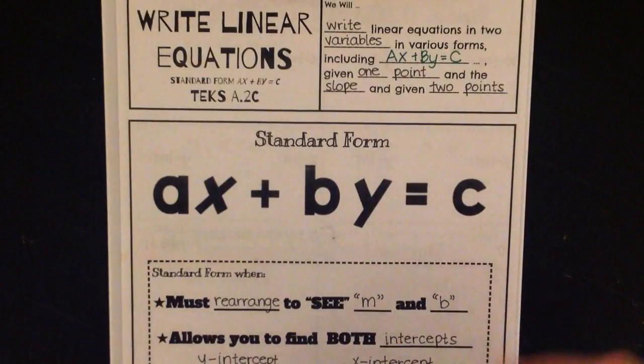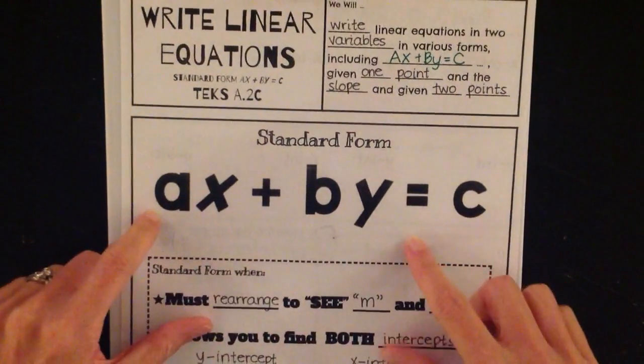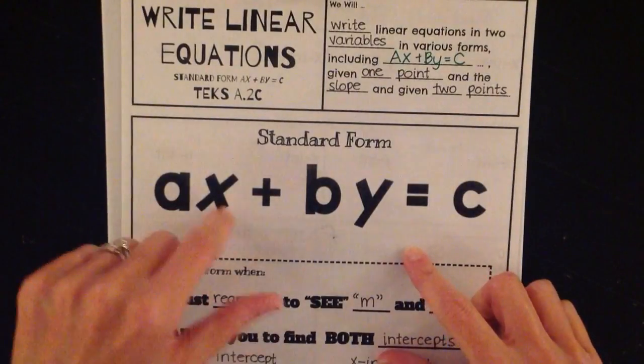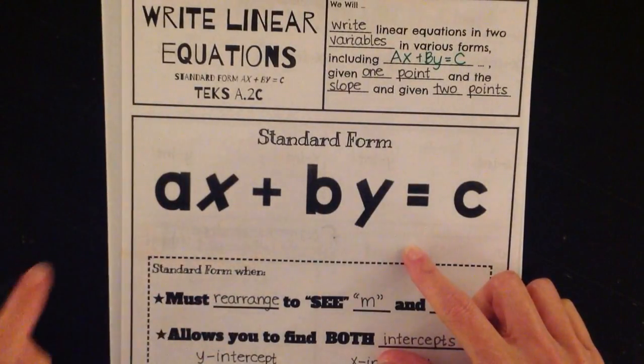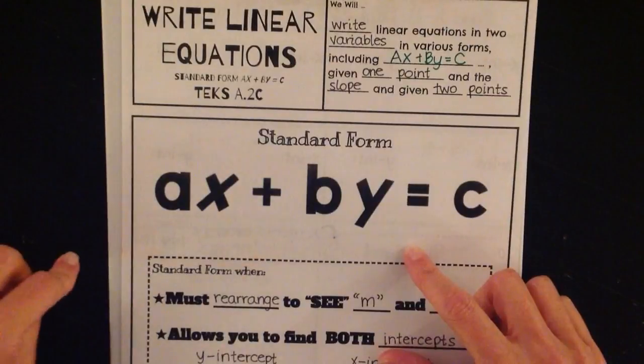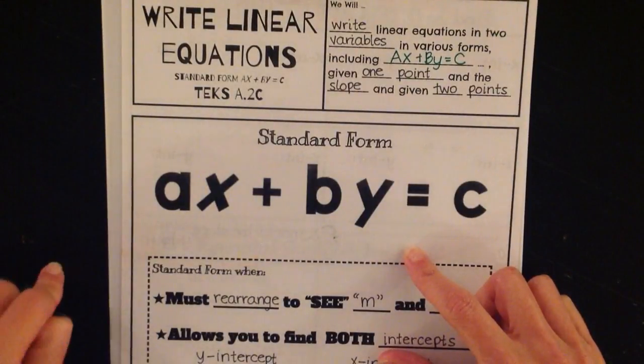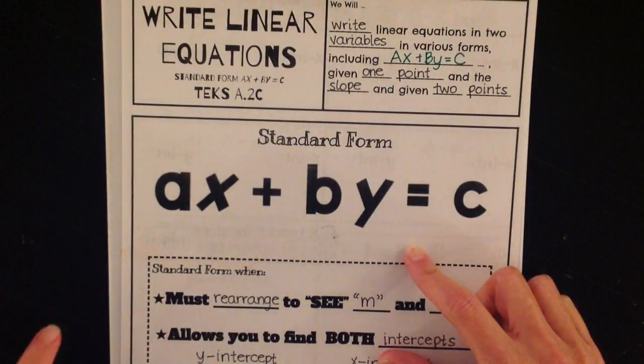But as far as being able to look at this equation and see your slope and y-intercept, you can't do that with this equation. So you can see your slope from y equals mx plus b, your slope-intercept. You can see the slope in y minus the output value is equal to m times x minus the input value. That would be your point slope formula that we just learned about.